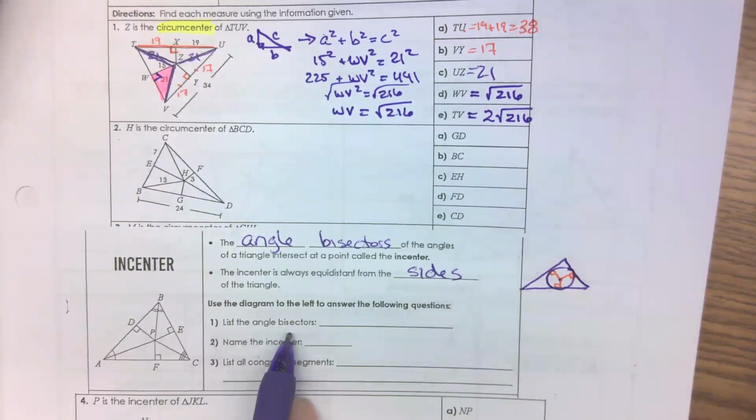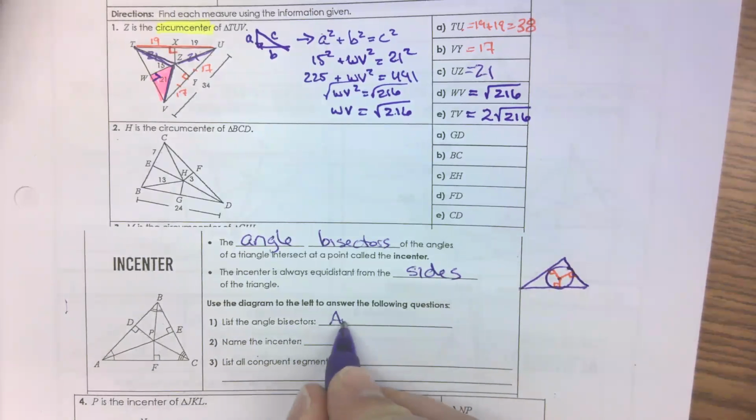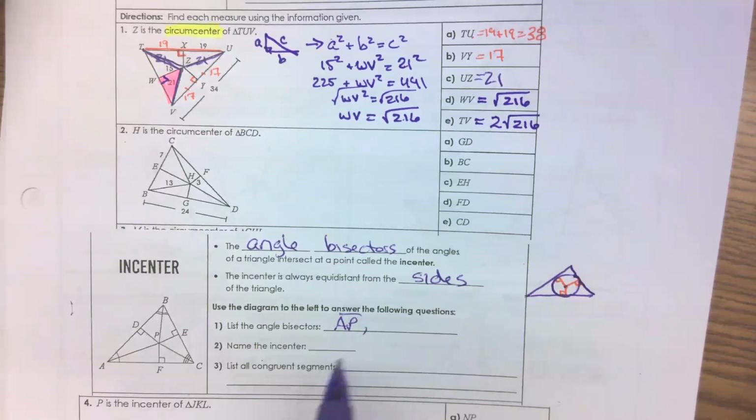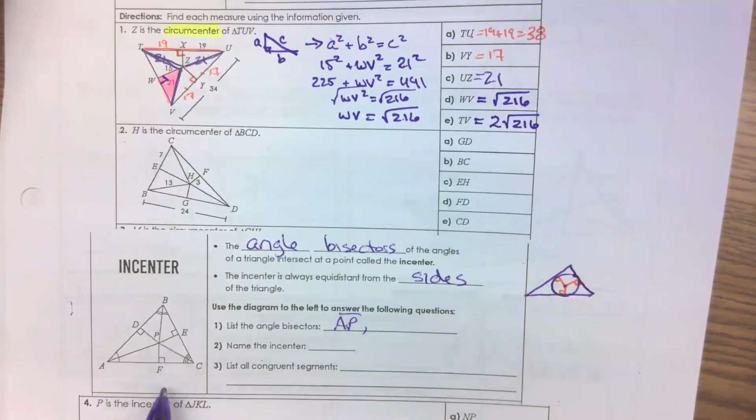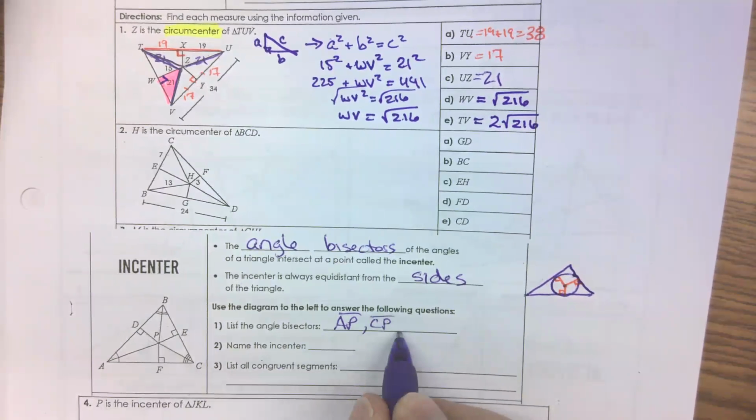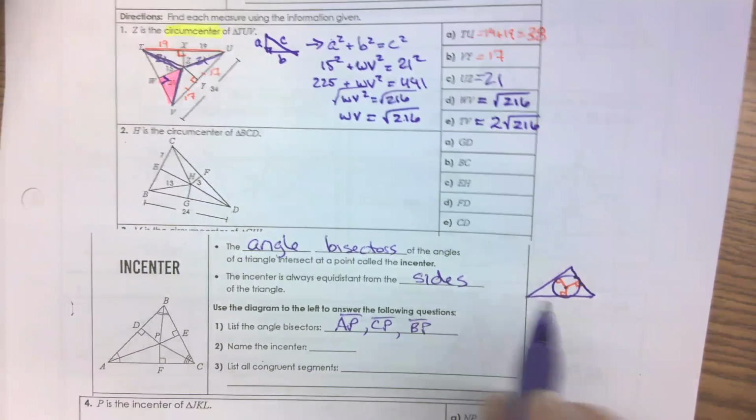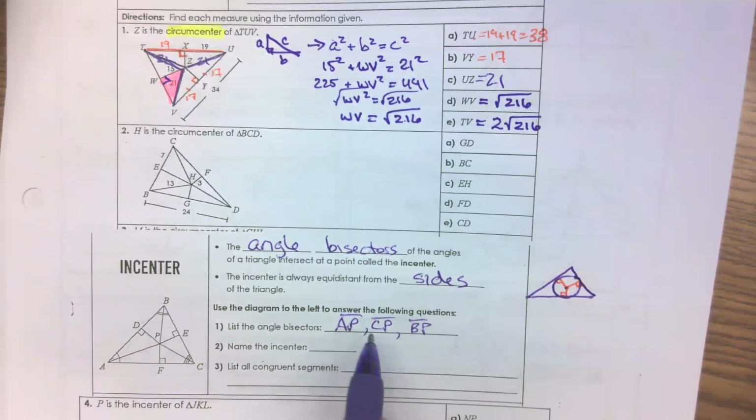So now let's list the angle bisectors. Here's an angle. It's been split evenly. AP. Okay, CP. And BP. And again, all 3 are reaching point P, which tells us the name of the incenter is P.